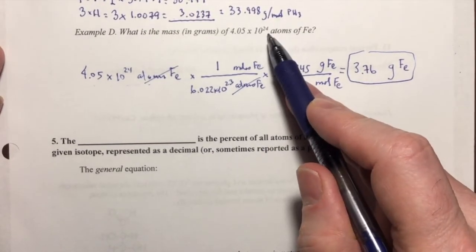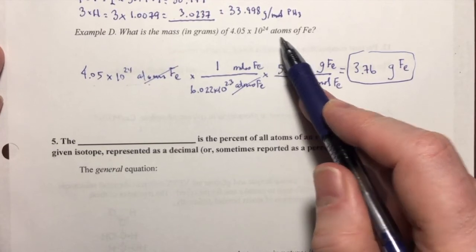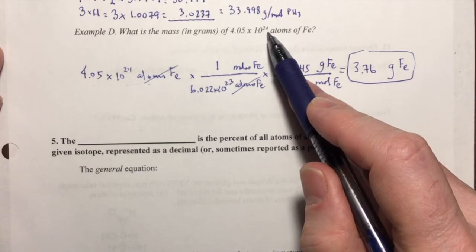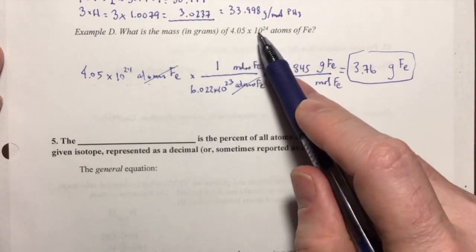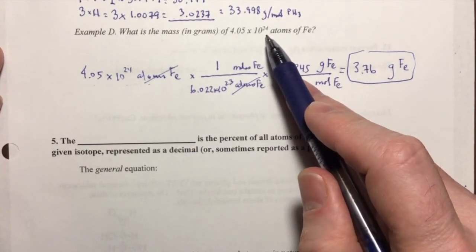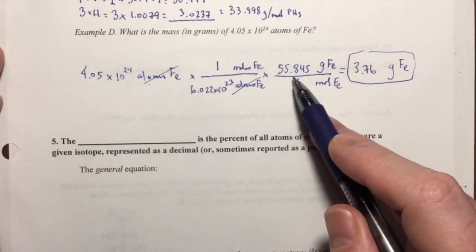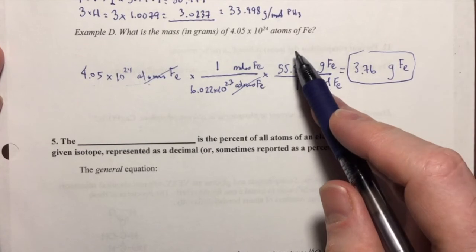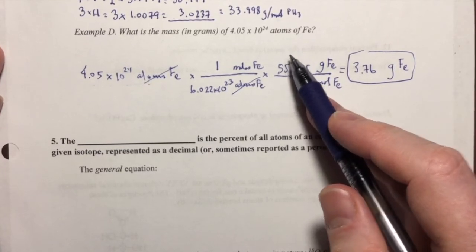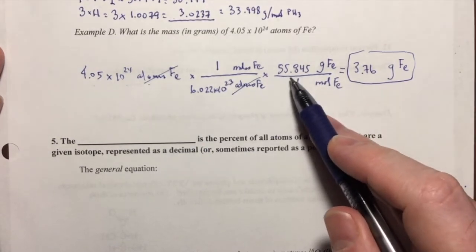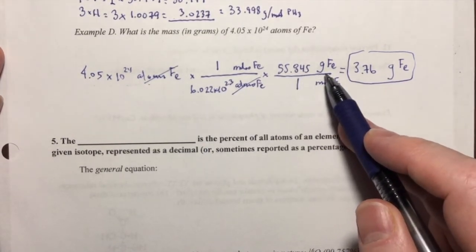Right up here, we can tell that I had more than a mole of iron atoms, right? Because a mole is times 10 to the 23rd, right? So I've got much more than a mole of atoms of iron. And if each mole weighs 55, almost 56 grams, and I've got more than one of them, then I should have an answer that is significantly more than 55.845 grams, right?